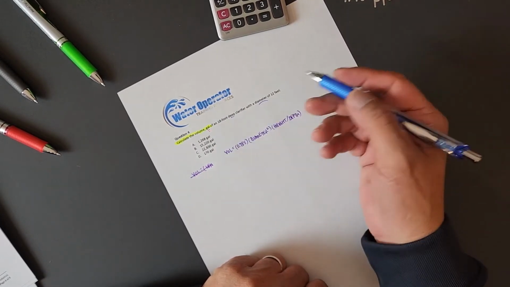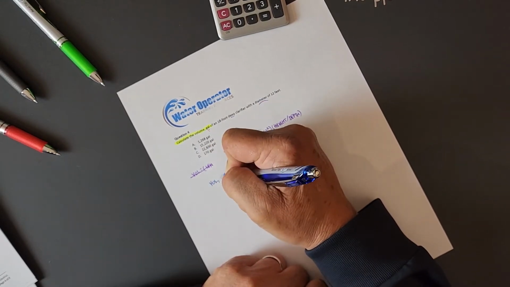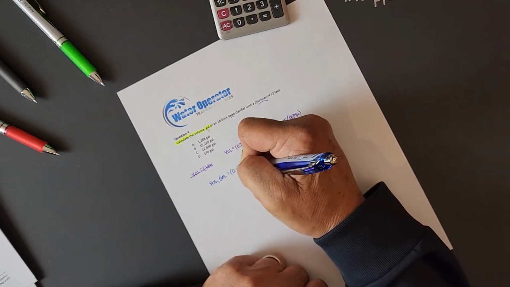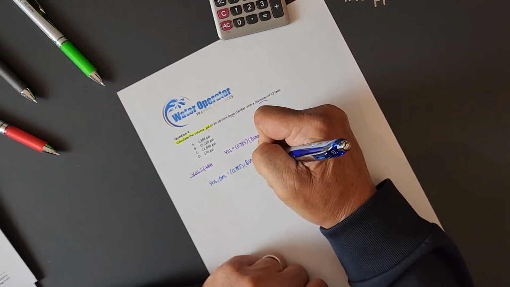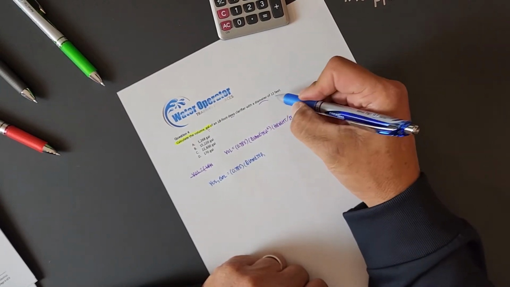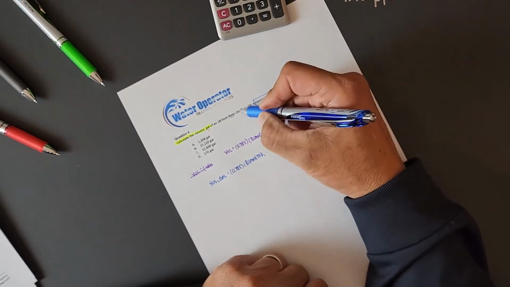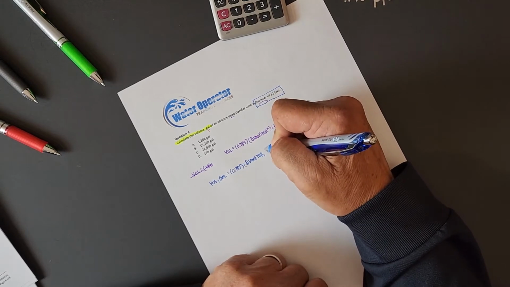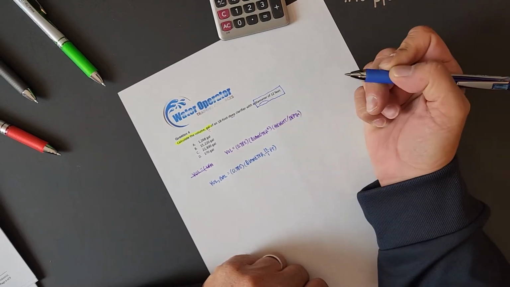Again, we're looking for gallons, so we're going to rewrite this to say volume in gallons equals 0.785 multiplied by the diameter, which is 12 feet. Clarifier with a diameter of 12 feet. We're going to write 12 over 1 feet.